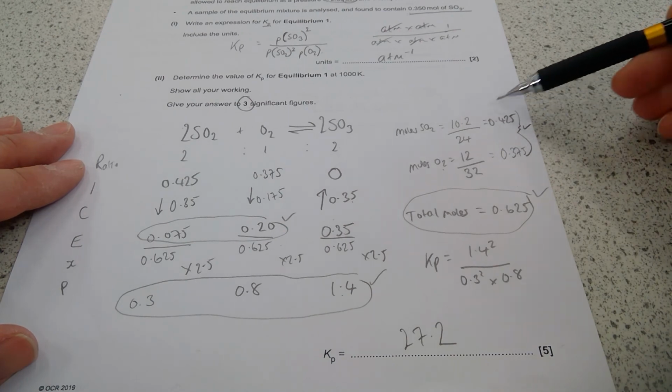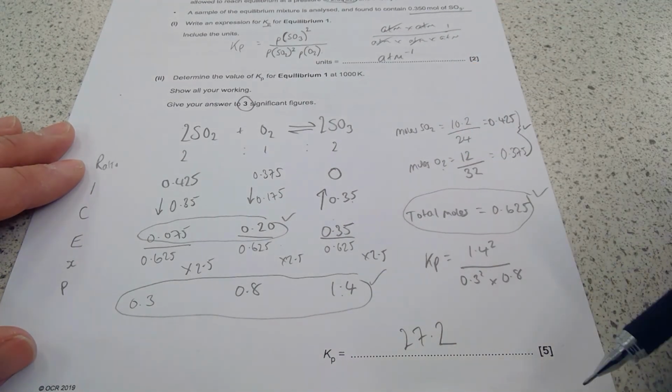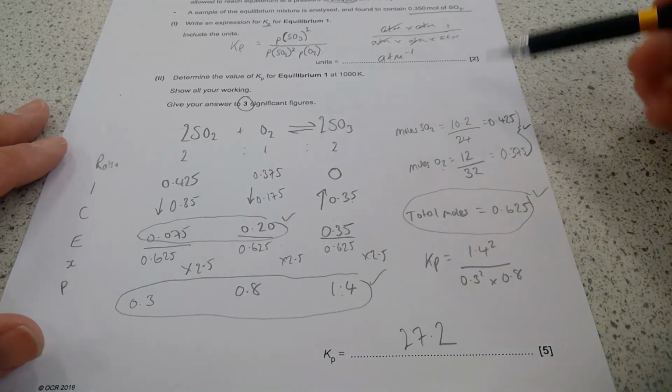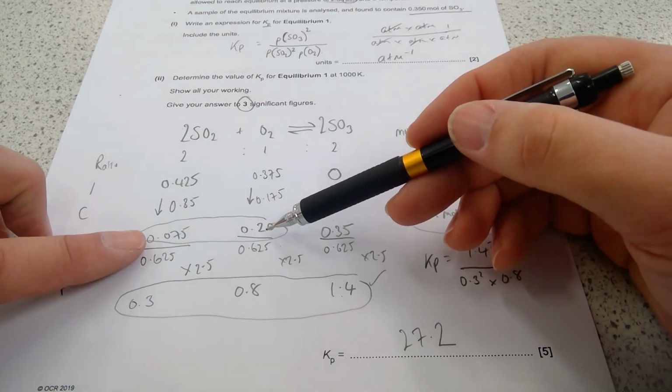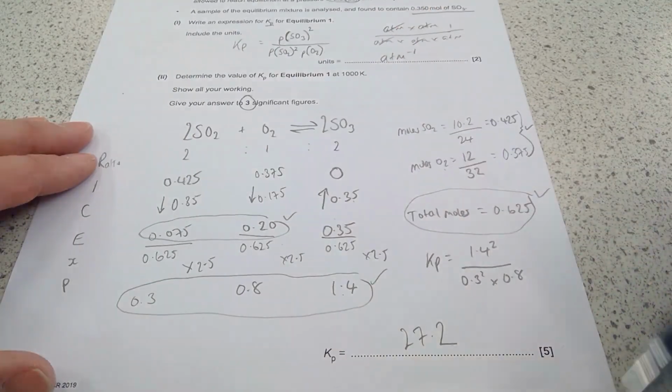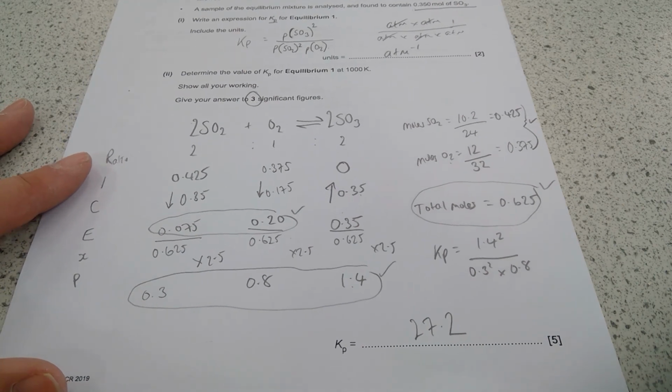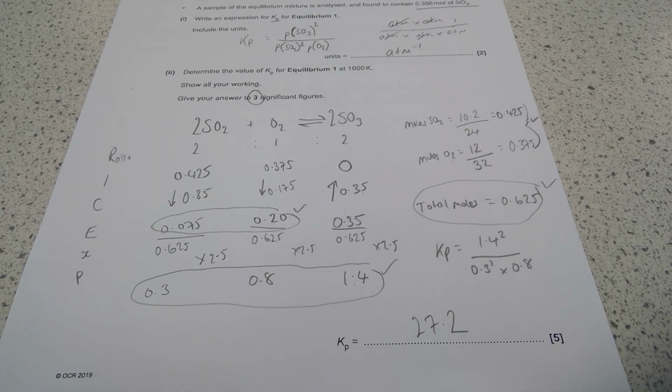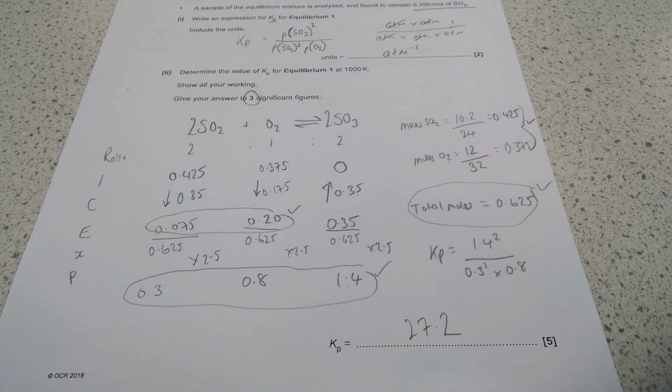So if you incorrectly worked out a number of moles here, but then did the process right, you would have got 4 marks. If you did that and then incorrectly worked out this one, but carried on correctly from there, you got 4 marks, and so on and so forth. So whilst not getting the right answer, you may still be able to get the majority of the marks, provided you follow the process.